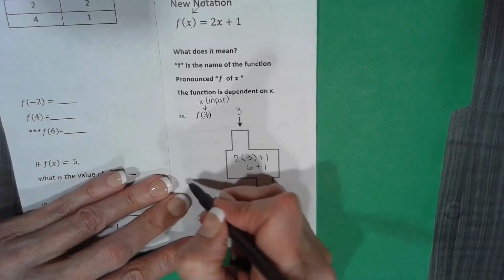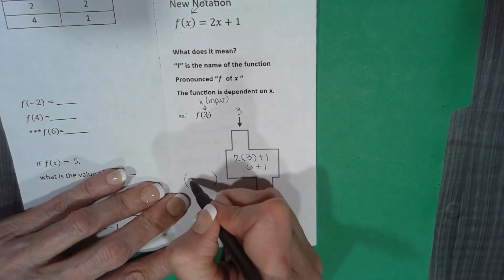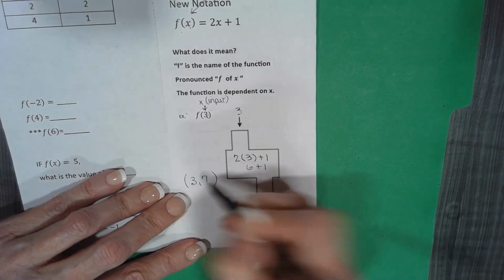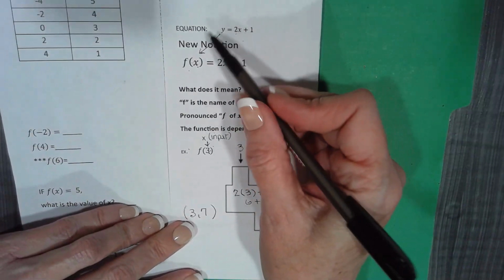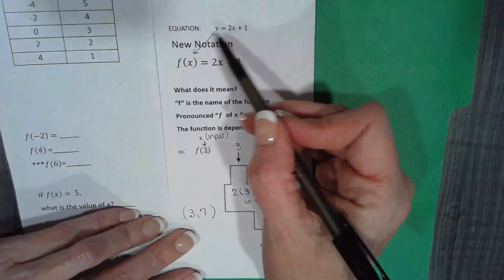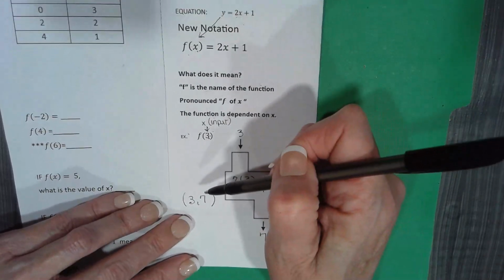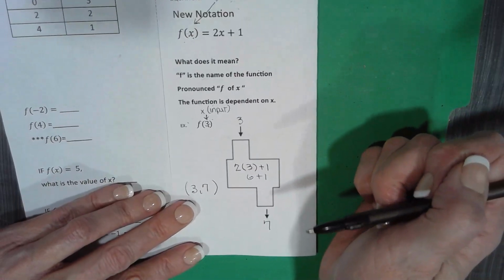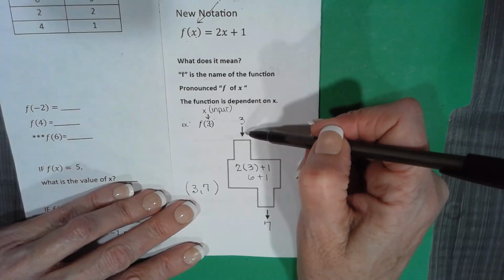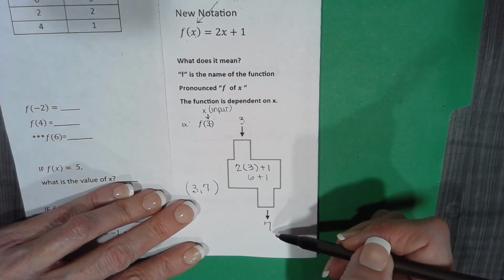So basically what we have here is the ordered pair, 3, 7. It is a solution to this equation. If you could see a graph of this equation, this would be an ordered pair that would be on the line. Okay, so we put in our x's and we get out the y.